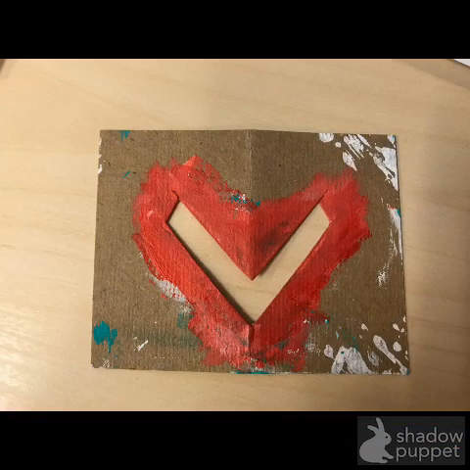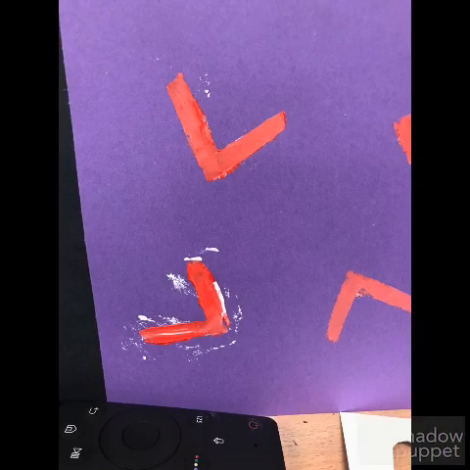So here's the other shape I used for a stencil, also symmetrical and cut by folding my card in half. And here is the wallpaper I created where I was rotating the stencil.